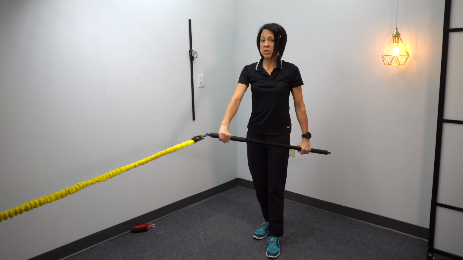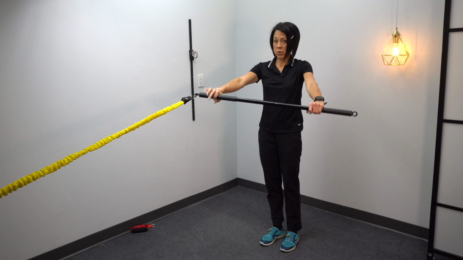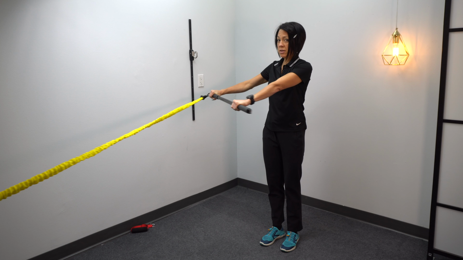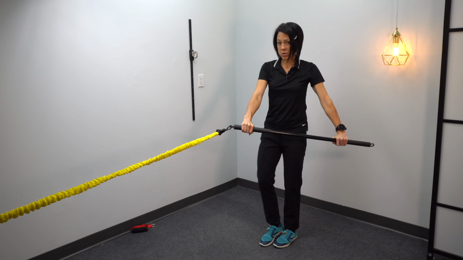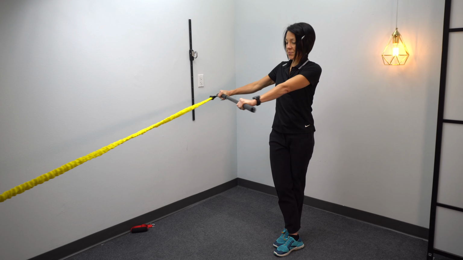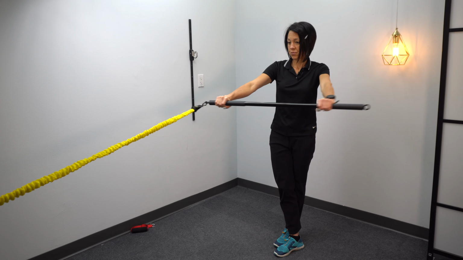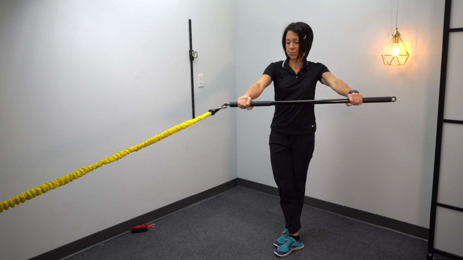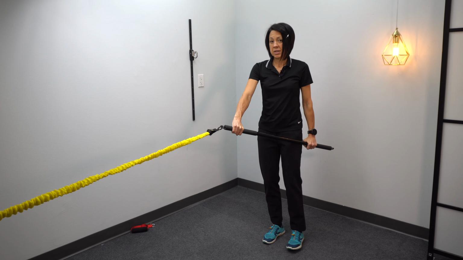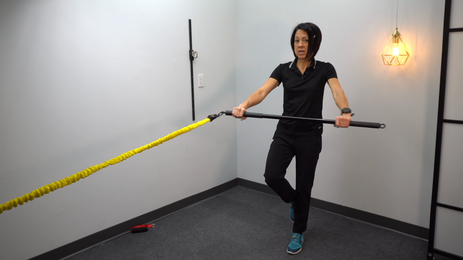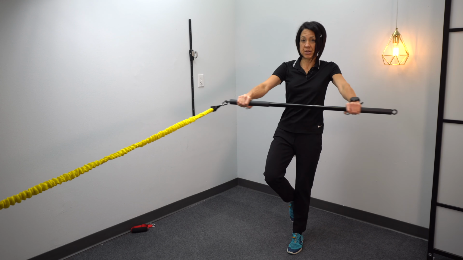You can do either one of those with the band coming from the front as well. That's going to work those trunk rotators. Try with those feet crossed. And if you can even try single leg standing and doing the same thing.